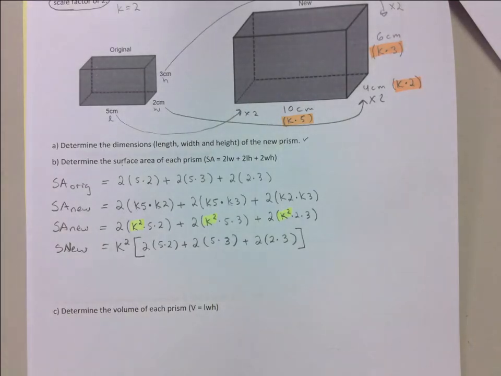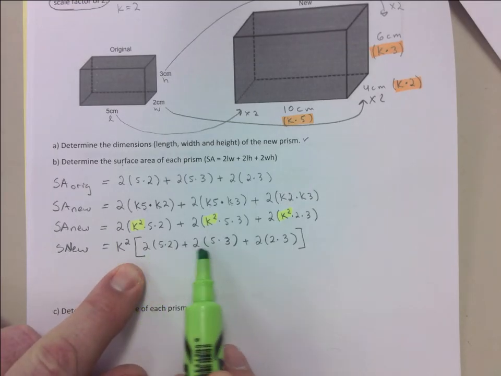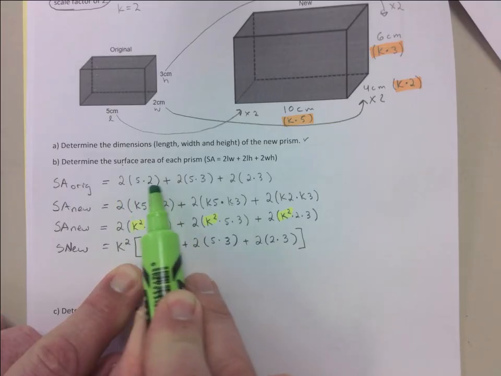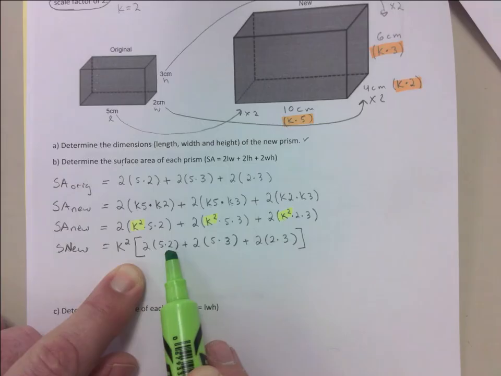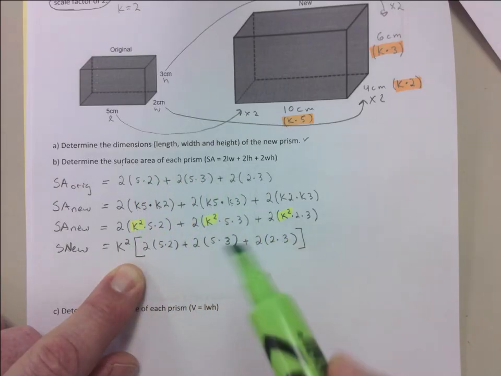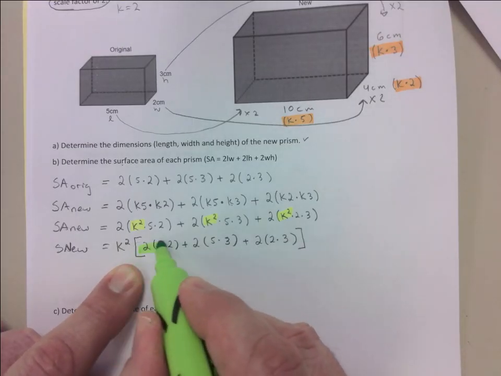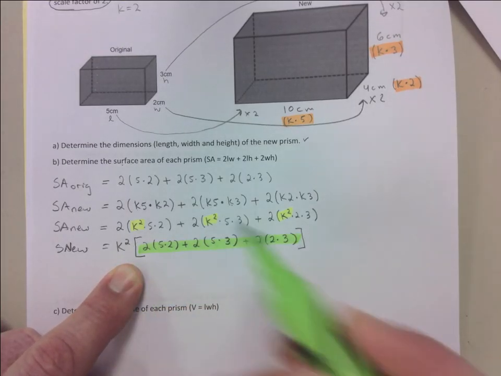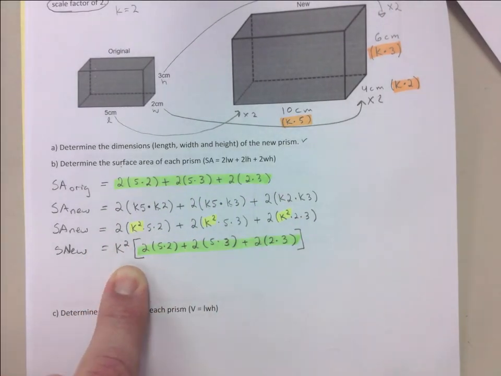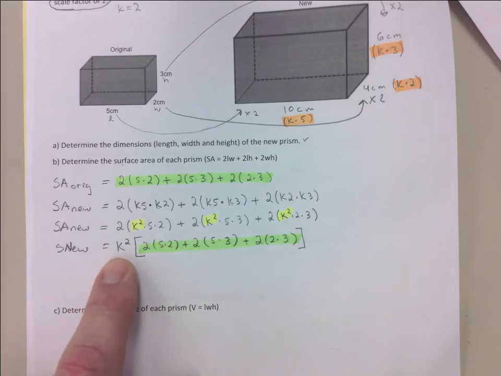And if you have a different color, this is where something is going to pop out. Do you notice that this here is exactly the same as this part right here? Compare it. So this part right here is exactly the same as the original.